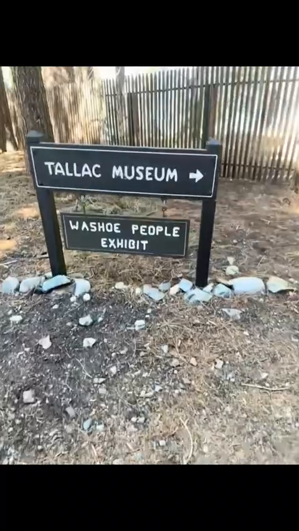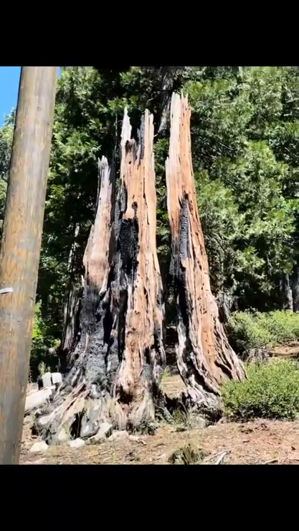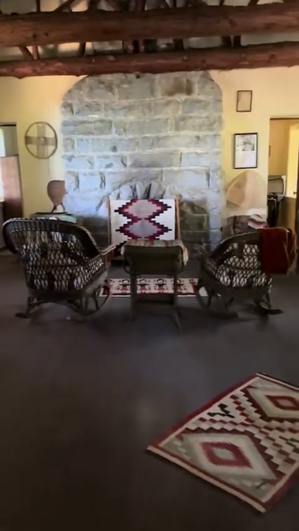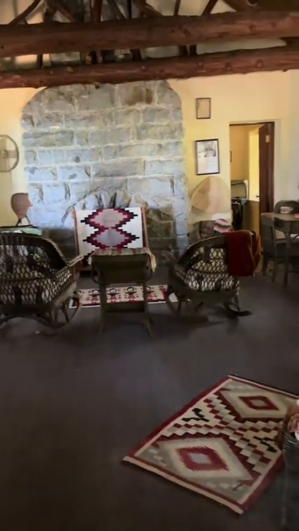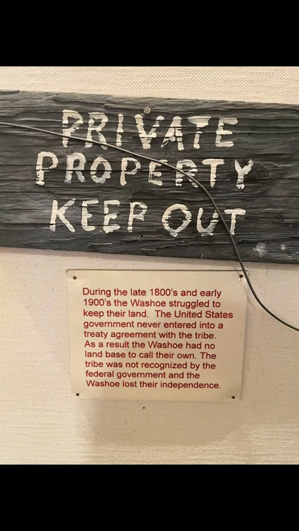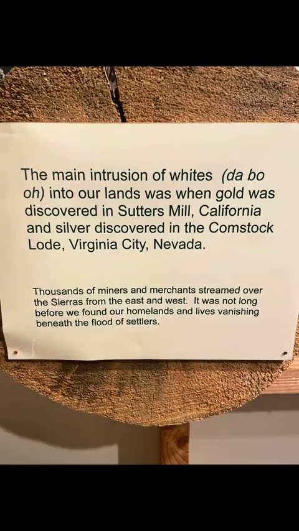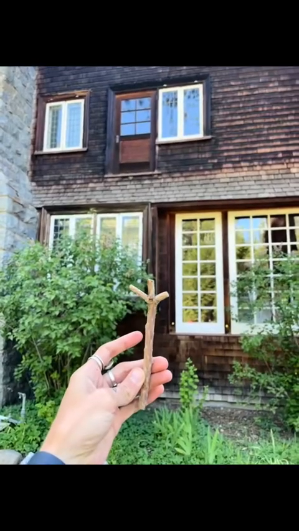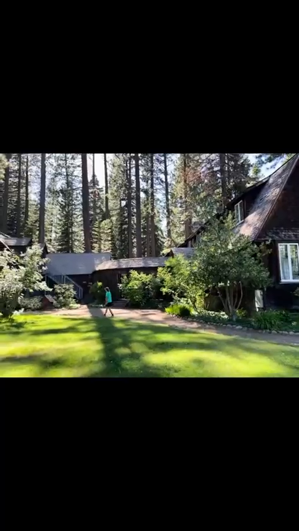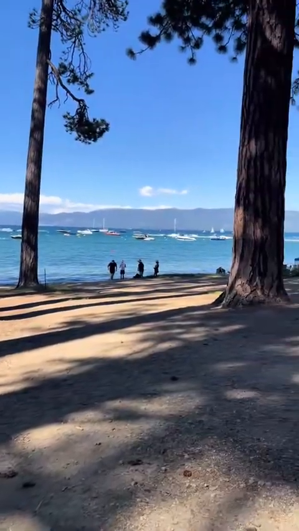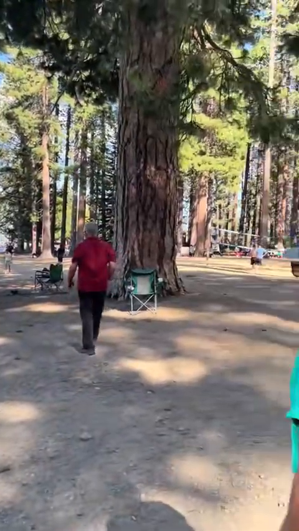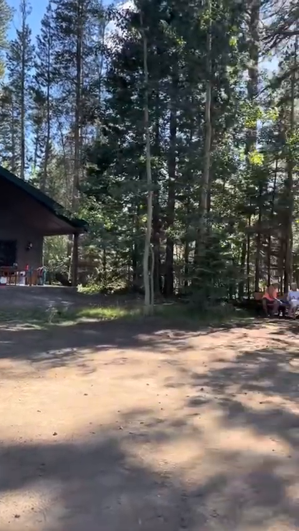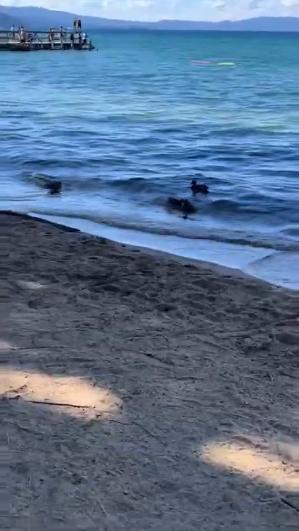So this is the land where I toured with my mom, and we walked the original Washoe land, and it was taken over by the white settlers that turned it into a vacation rental place. So all these buildings they built for the people to come stay as vacationers and took over. It's kind of sad, but the land is just so beautiful.